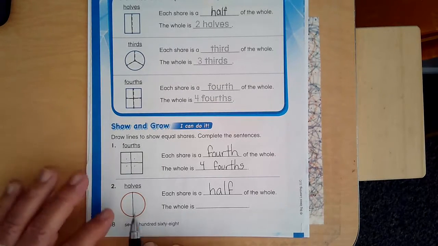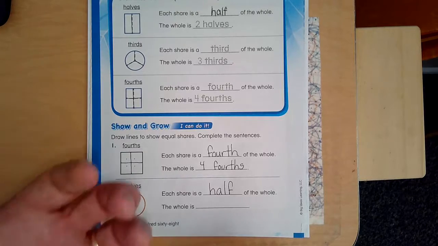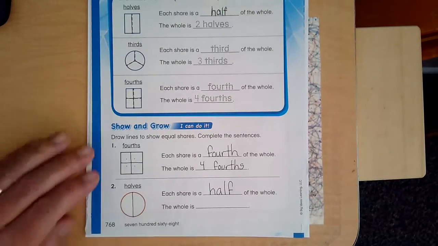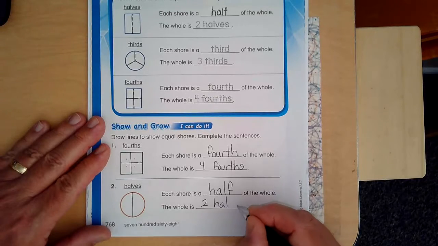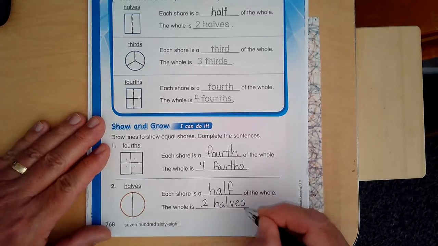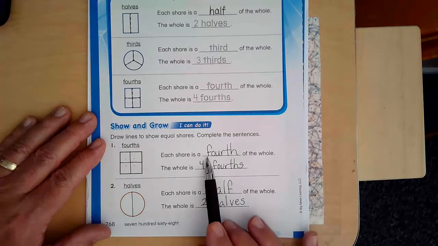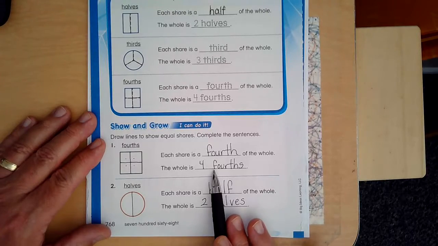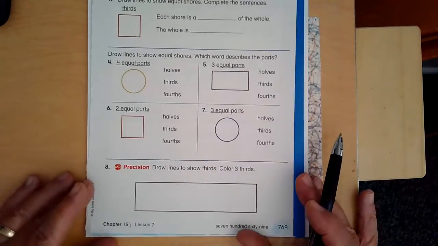The whole thing, if I said, oh, I want both pieces, I want the whole thing, how many halves would you have to give me? 2 halves. Okay? 1/2, 2 halves. 1/4, 4/4. The plural is different on these. All right, here we go.